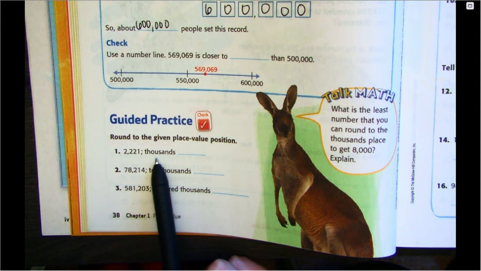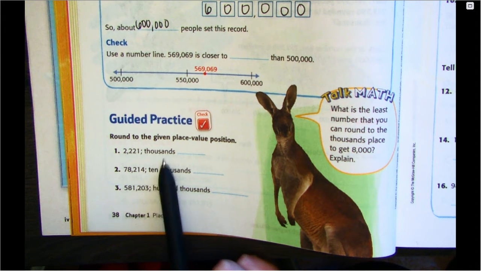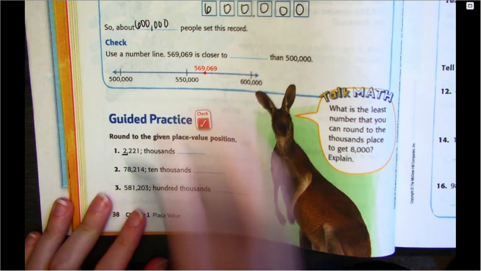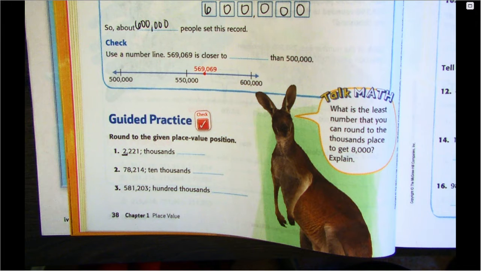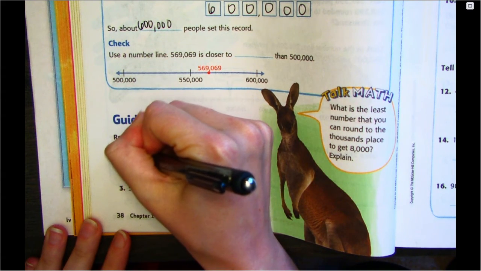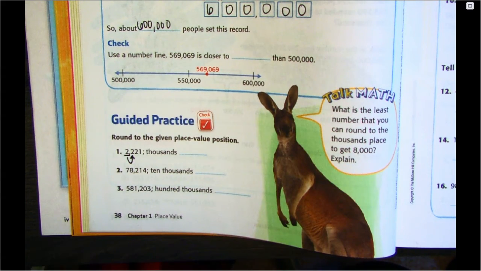So we're going to round 2,221 to the nearest 1,000. So step 1, underline the digit in the thousands place. So this 2, thousands place. The next step is to look at the digit to the right of the underlined one. And to do that, we just draw an arrow to the next number. And then we see, is that number that is being pointed to 5 or more or 4 or less?